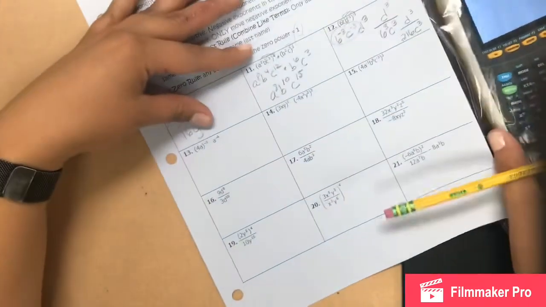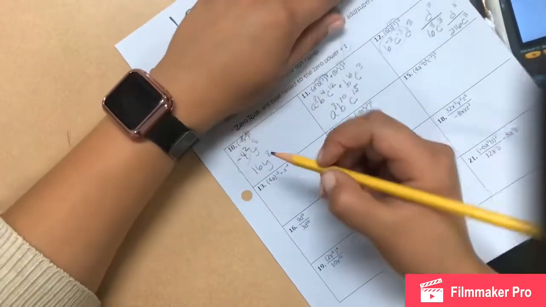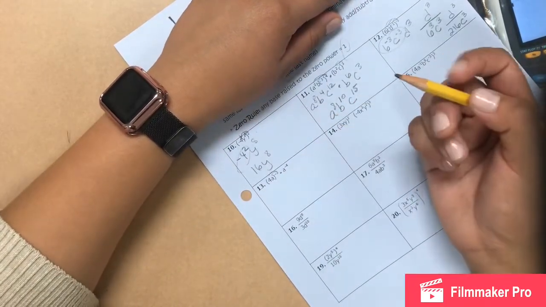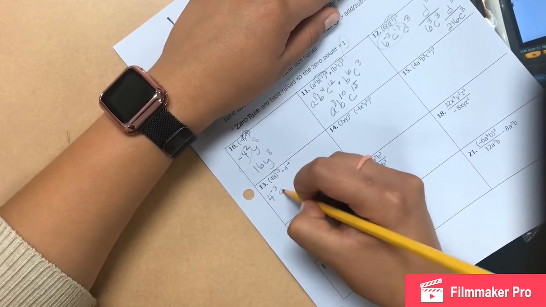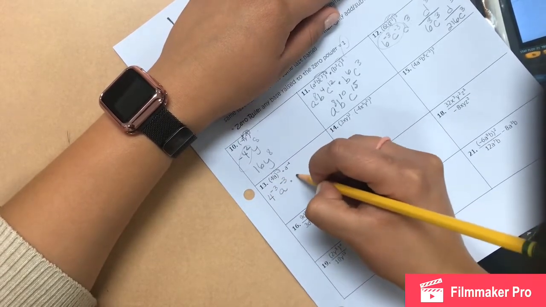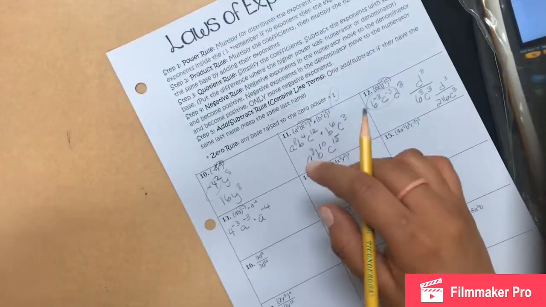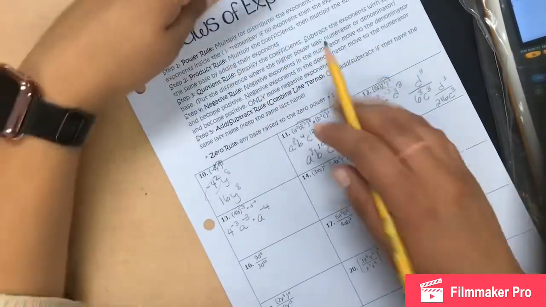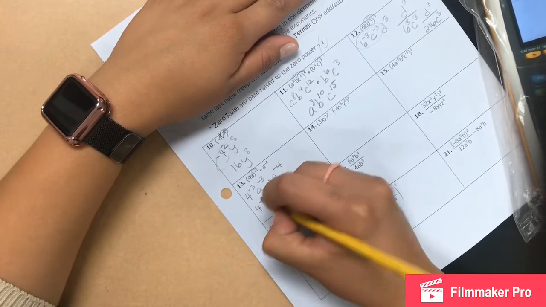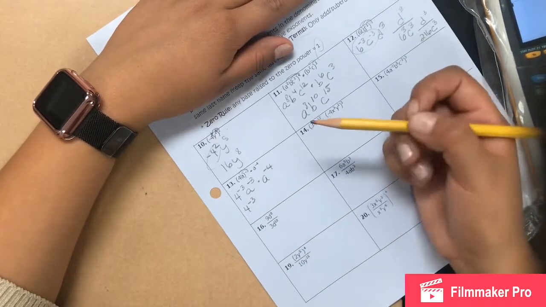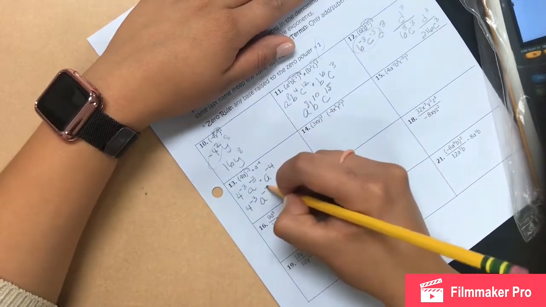Number 13, I see the power rule and I see the product rule. So power rule says I'm going to distribute this negative 3. So 1 and 1, so 4 to the negative 3rd, a to the negative 3rd times a to the negative 4th. Then I'm going to take care of my product rule. Technically, the product rule comes before the power rule. So product rule says that I'm going to add my exponents. So a is negative 3 plus negative 4 is negative 7.